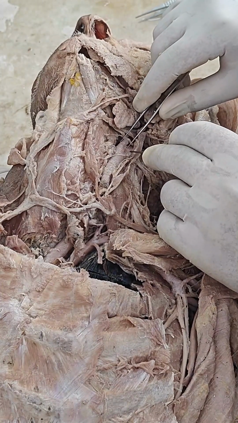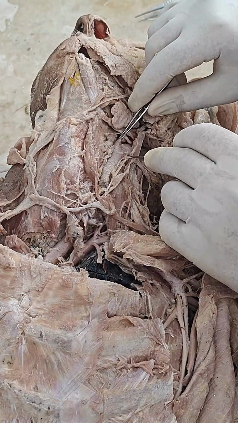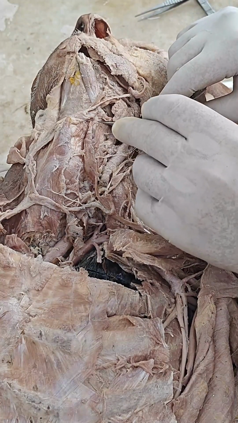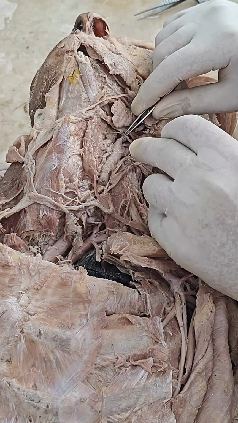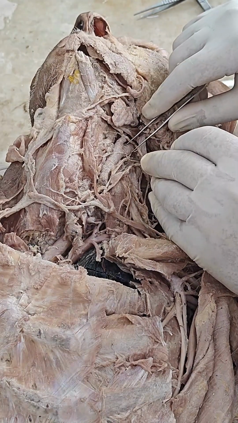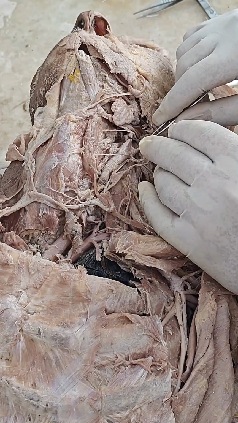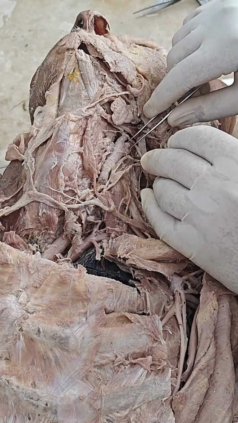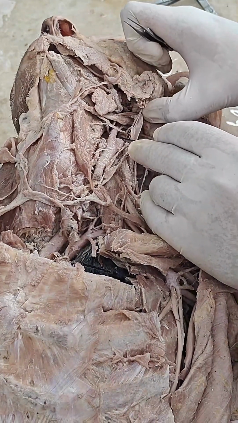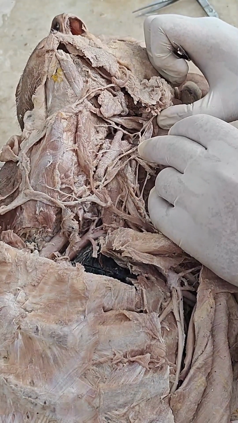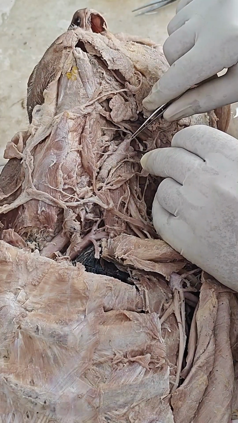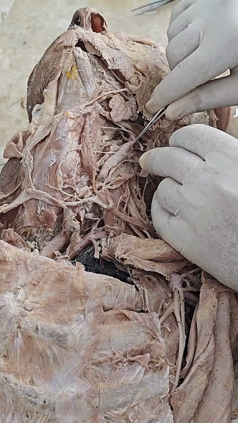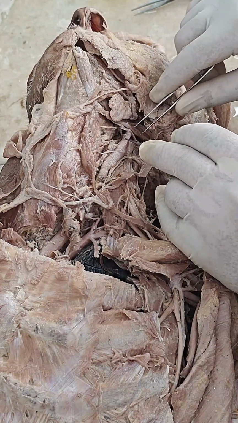The common carotid artery is divided into two branches at the level of C3 C4, at the upper border of the thyroid cartilage. It divides into the internal carotid and external carotid artery. The internal carotid artery does not give any branches inside the head and neck. It directly supplies the cranium, inside the brain. And the external carotid artery gives 8 branches in the neck region.